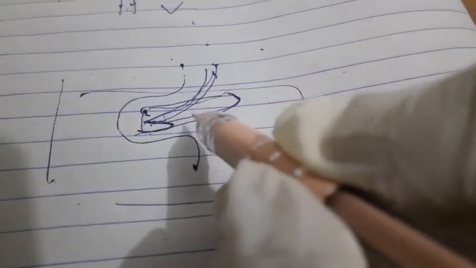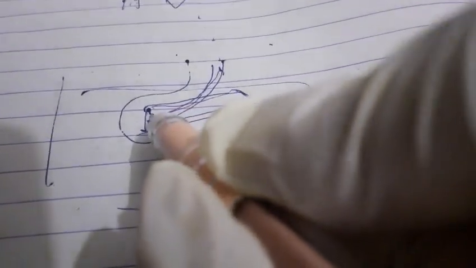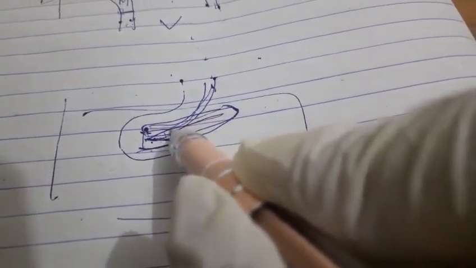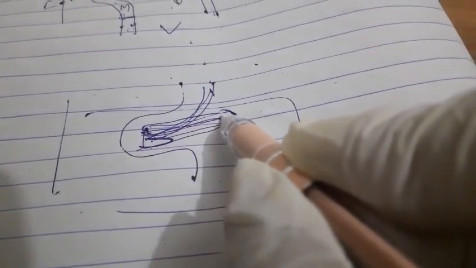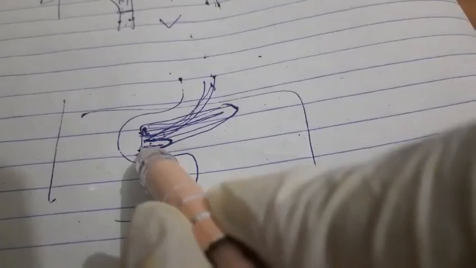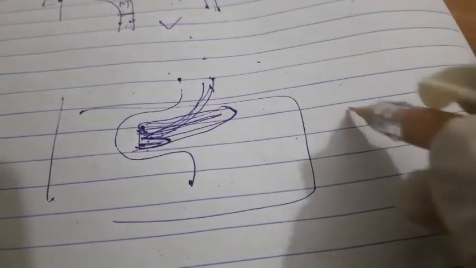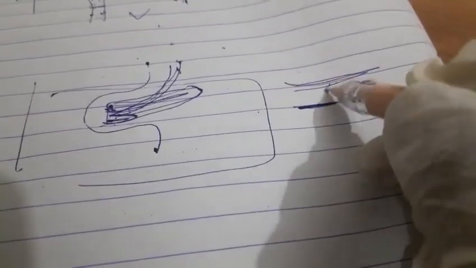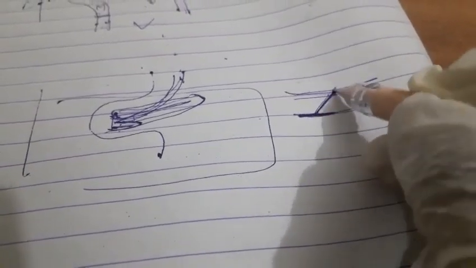And the pancreatic duct: the dorsal pancreatic duct lies in the middle, and in the ventral bud lies the ventral pancreatic duct. Now there is an oblique communication. This is the ventral pancreatic duct and this is the dorsal one. Now an oblique communication occurs between these two.